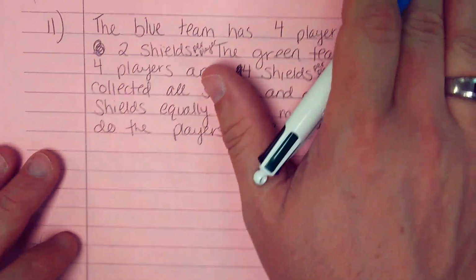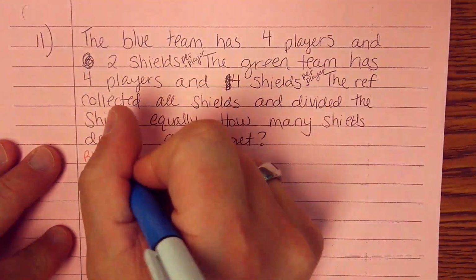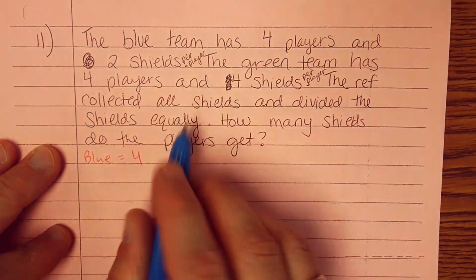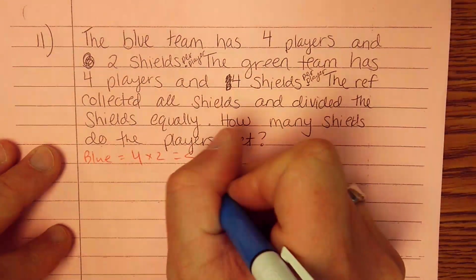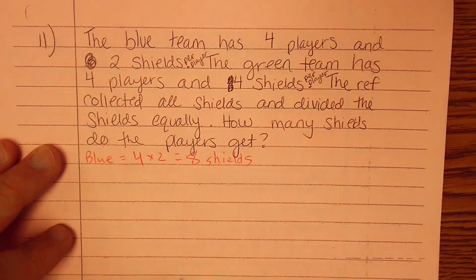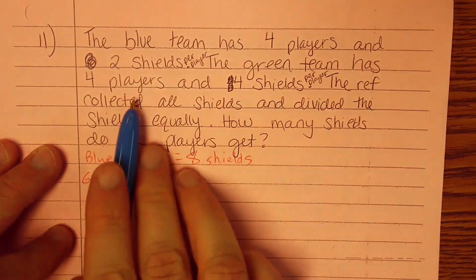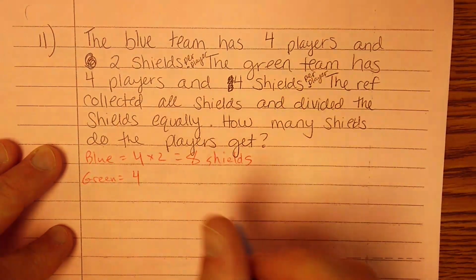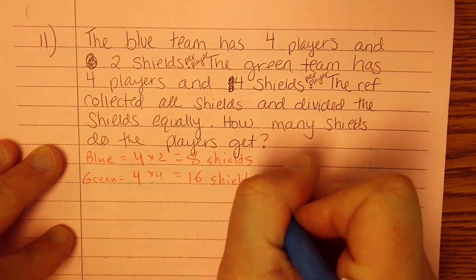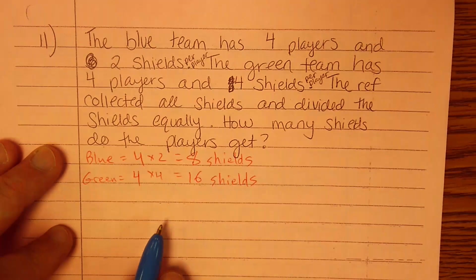Last page, check this out. Team Blue, oh, better write this down. Team Blue has 4 players, okay, and 2 shields per player. So I have 8 shields for that team. Team Green, better write this down, also has 4 players, but they have 4 shields per player. So they're going to have 16 shields. Okay? Because I took 4 times 2 to get 8, 4 times 4 to get 16.